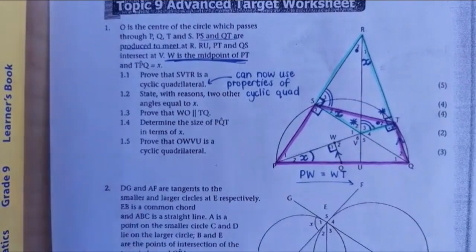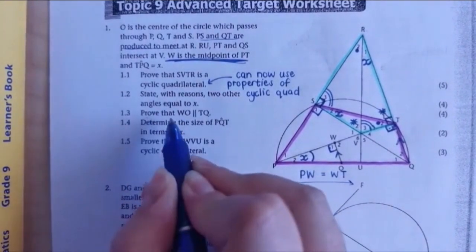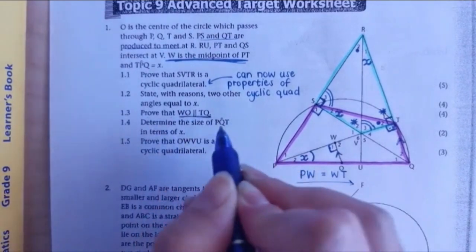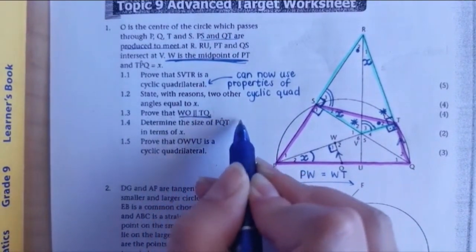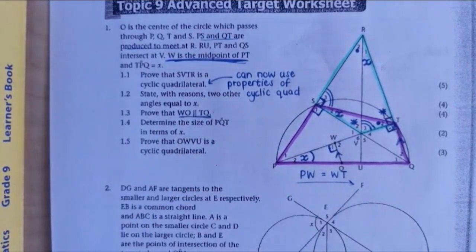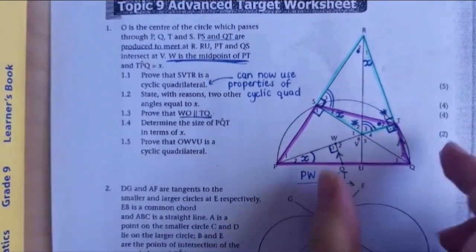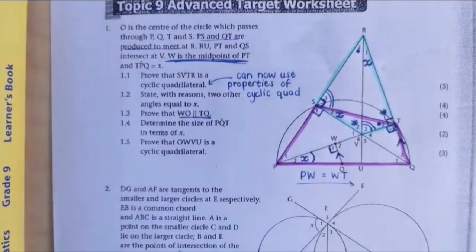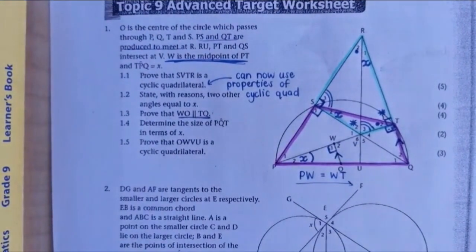What is important is they're saying prove that these two lines are parallel. So even if you can't prove it, you can use it going forward. Put in those arrows for the next question. That is very important, guys.